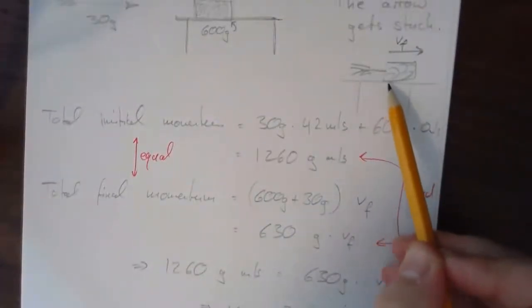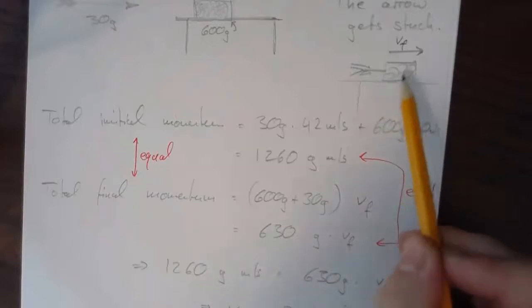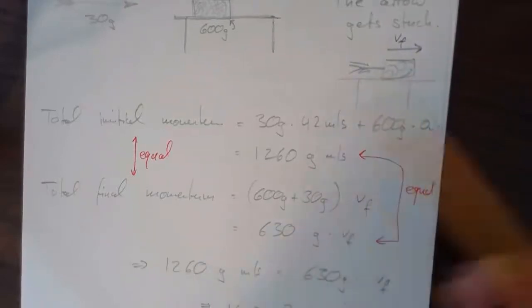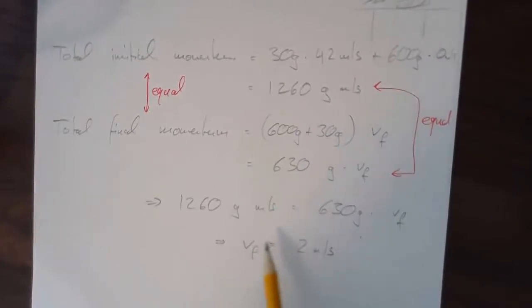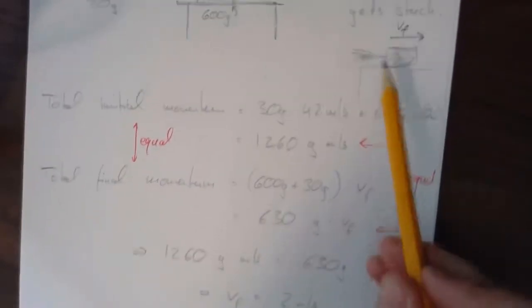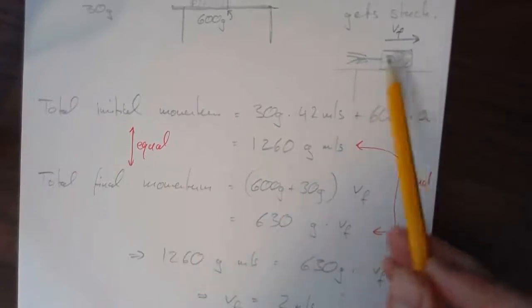And that's the instant after the arrow hits. You can imagine that if I then wait a second, friction with the table will have slowed this down, or it falls off, other things will happen. So this is really right after this collision is finished and the arrow and the block have stopped acting forces on each other.